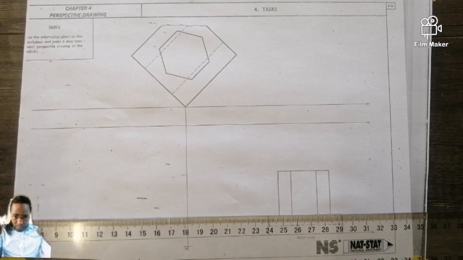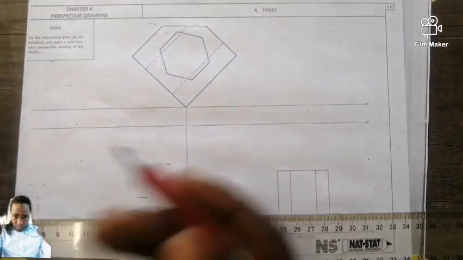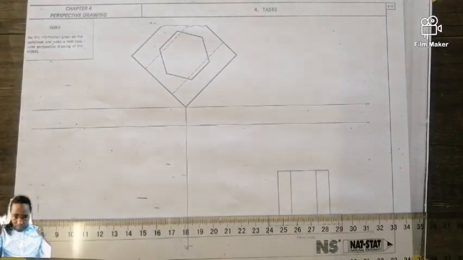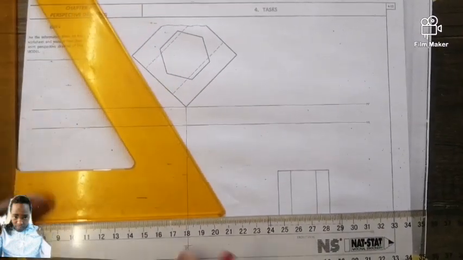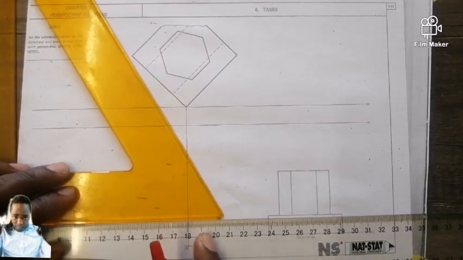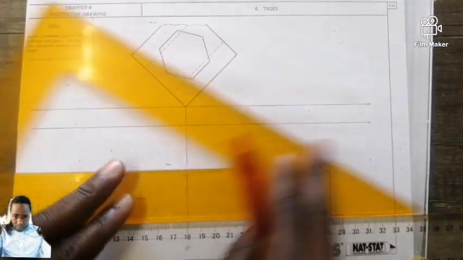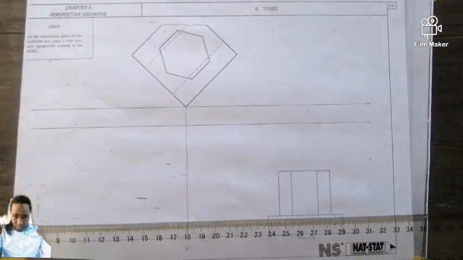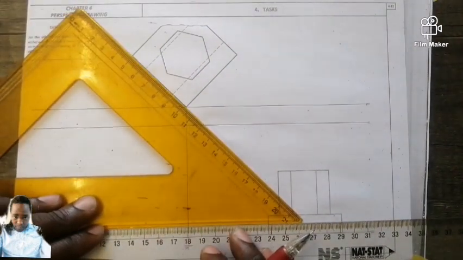So the very first thing that you are going to do is study those views, especially the top view, to see which angles these are. You understand? Is it the 30 and the 60? You must firstly align your drawing sheet. It shows that this is not 60, whether clockwise or anti. And it's not 30, whether clockwise or anti. So you throw away this one.